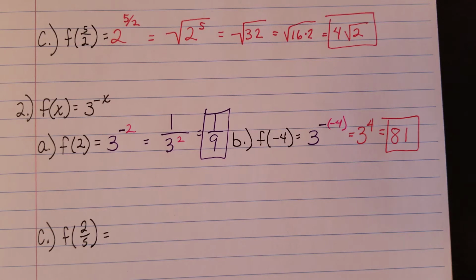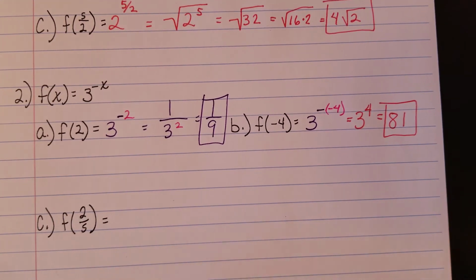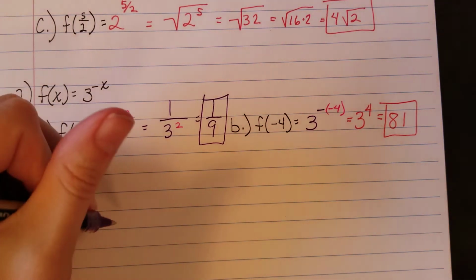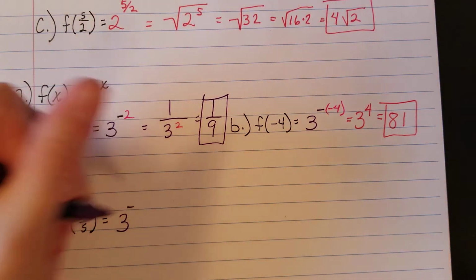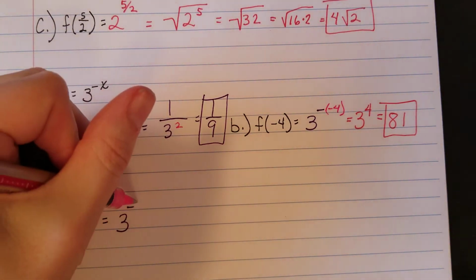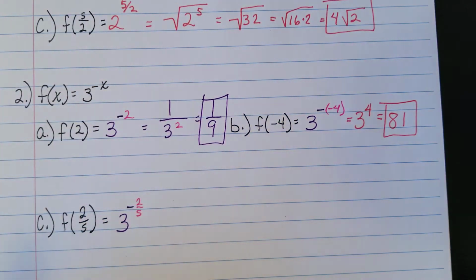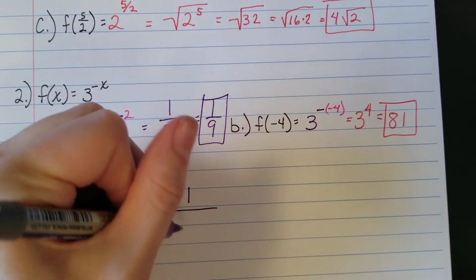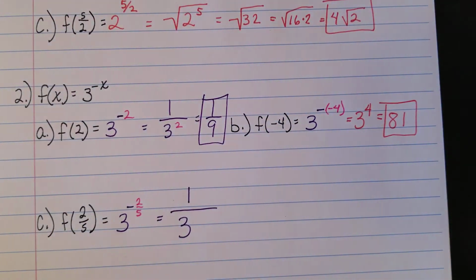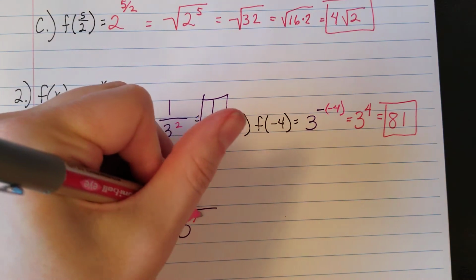All right, and then part C, f of 2/5. So that would be 3 to the power of negative 2/5. All right, so first of all, I would get rid of the negative, which would make that 1 over 3 to the power of 2/5.